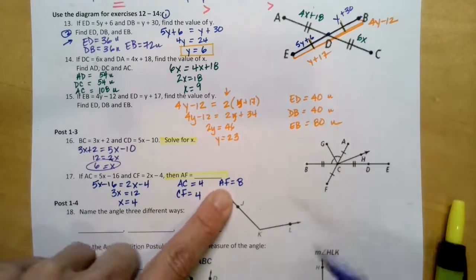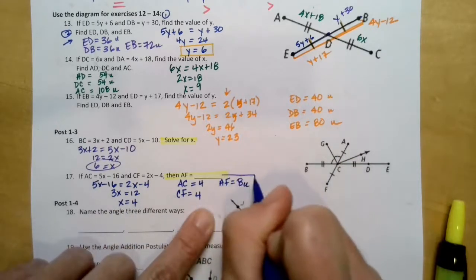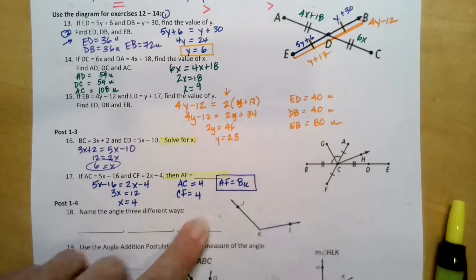AF, the distance from A to F is going to be 8 units, and here's my final answer.